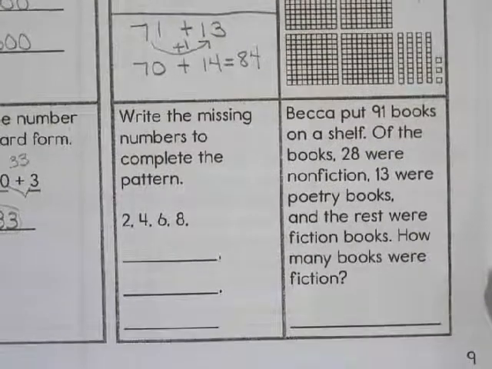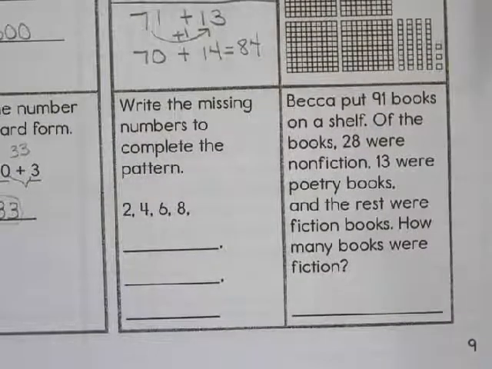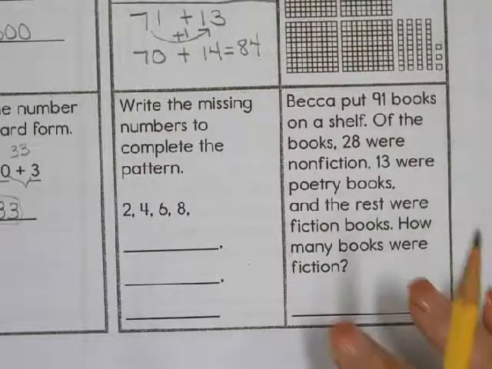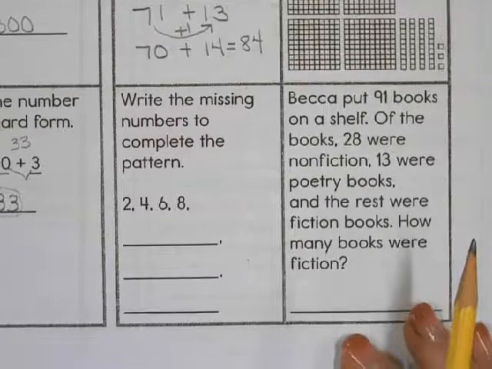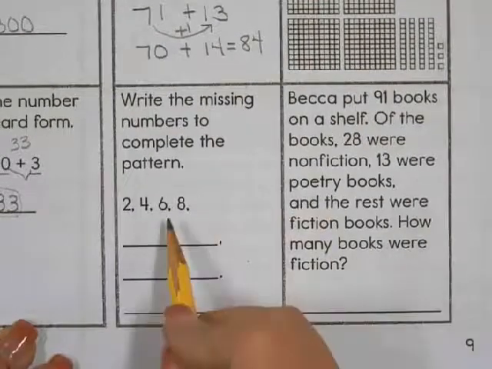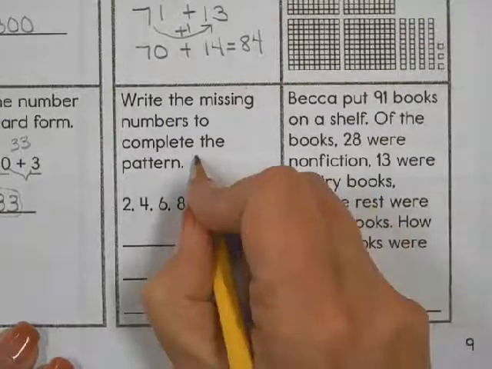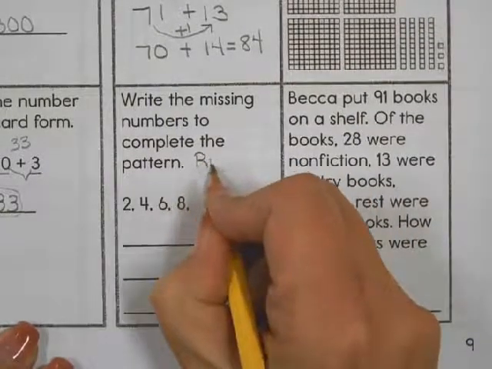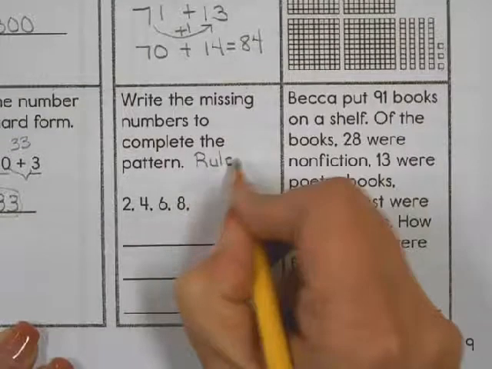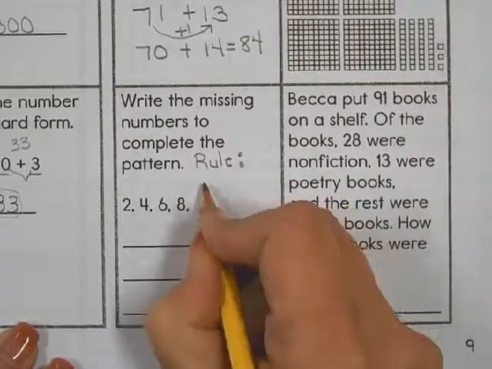Let's take a look at the next problem. It's a pattern, so we are looking for the missing numbers in the pattern. Looking at our pattern, we have a 2, a 4, a 6, and an 8. Within here, we have what's called a rule. That means what's happening from one number to the next. That's called a rule.